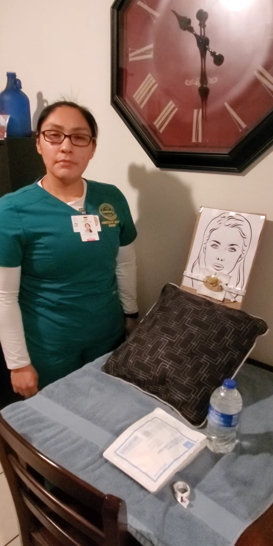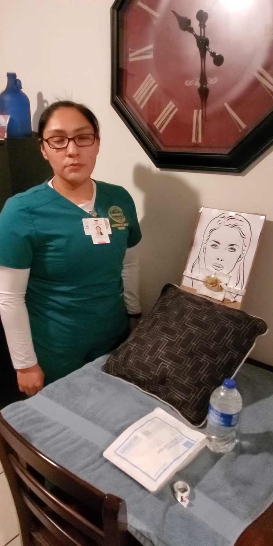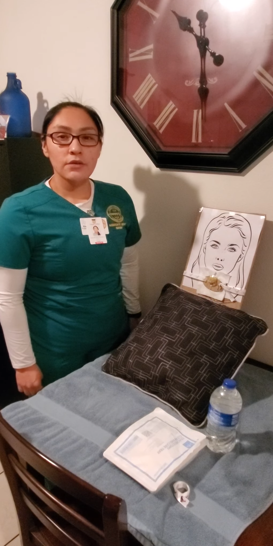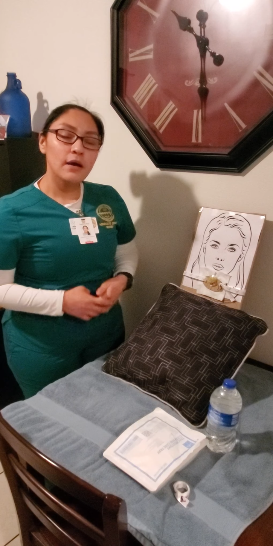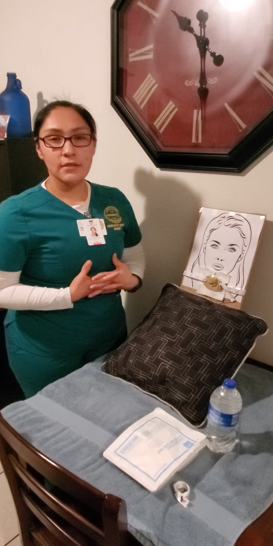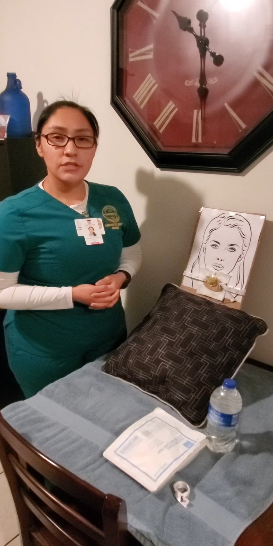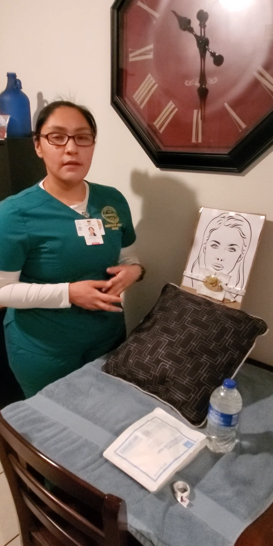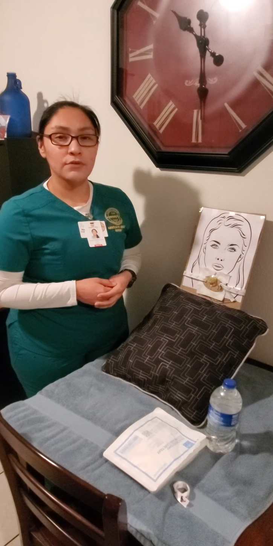Hi, my name is Alejandra Lumbreras and I'm going to be demonstrating how to perform tracheostomy care on a patient. So first I'm going to go into the patient's room, perform hand hygiene, identify myself, verify the patient identification, explain the procedure to the patient, and then I'll follow to assist the patient into a high Fowler's position.